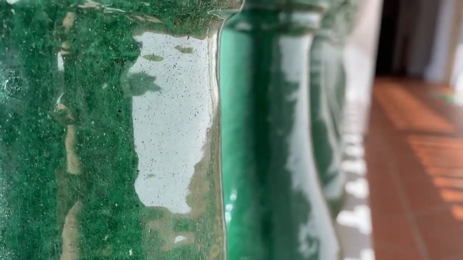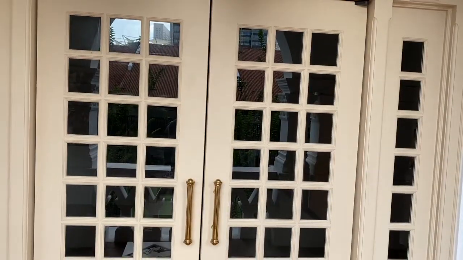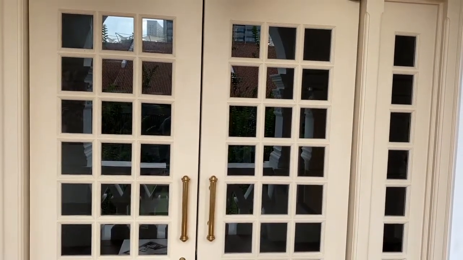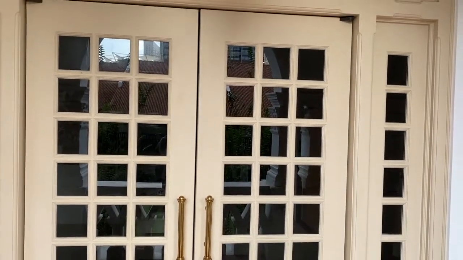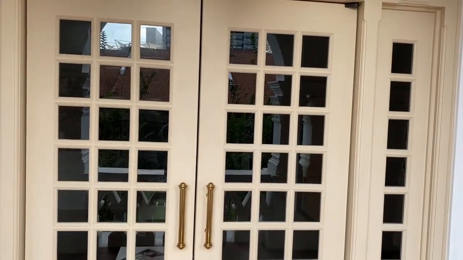Trying to get, and I'm watching the edges of my frame. Nice shallow depth of field with this lens. So I've got this door here, but I'm actually looking at the reflection. So I'm going to try to focus on the reflection in the door.